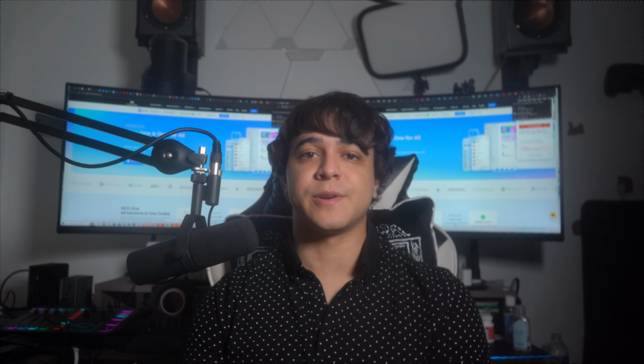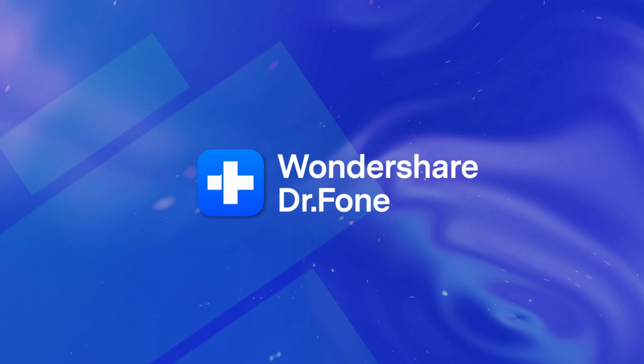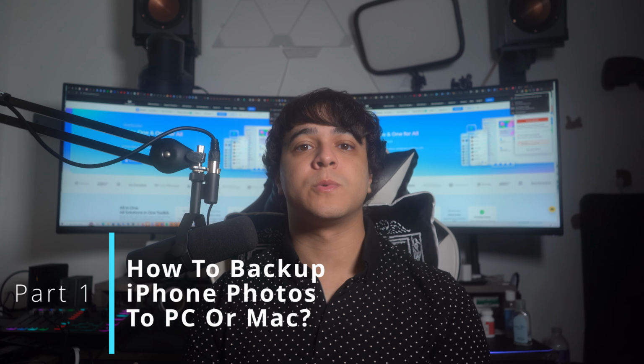Now let's go ahead and dive right in. Solution number 1. How to back up iPhone photos to PC or Mac. Once you have decided to update your iPhone to the latest iOS 18 version, you need to back up the photos to avoid any data loss situation.